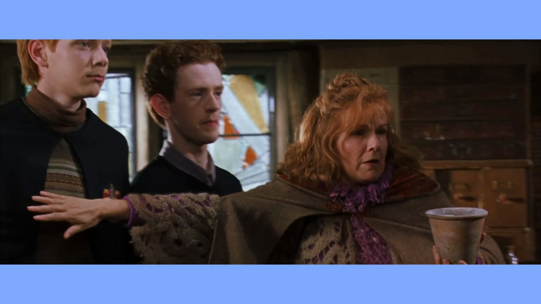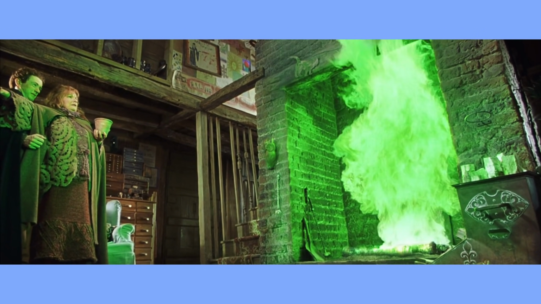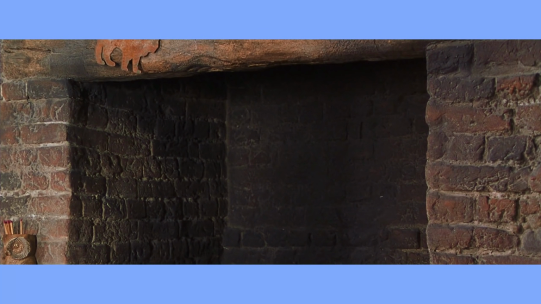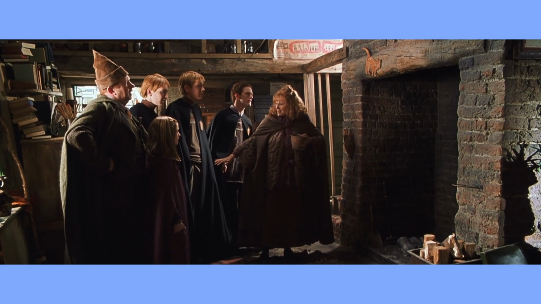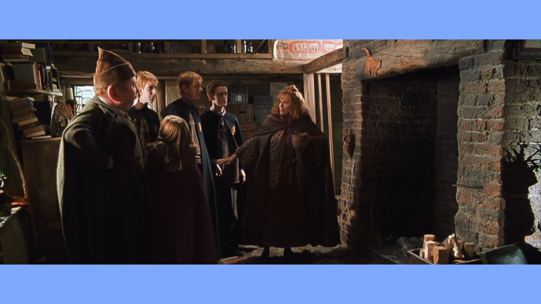Diagon Alley! But for some reason, his family thinks that he didn't say Diagon Alley very clearly, and they think he said diagonally. What did he say, dear? Diagonally. No, he didn't. I thought he did.